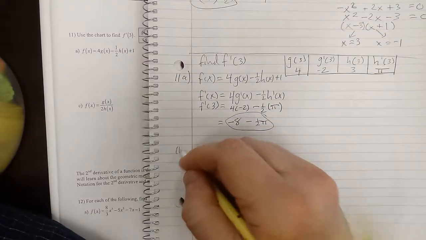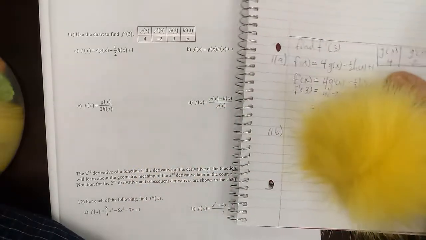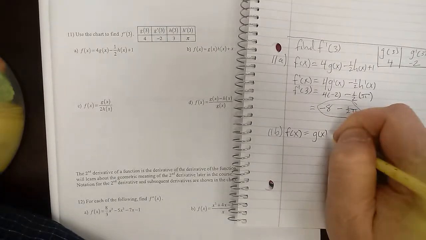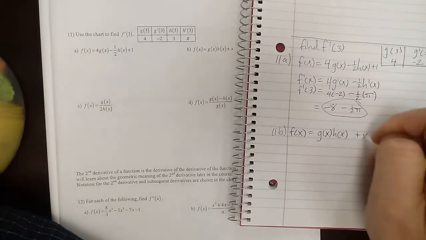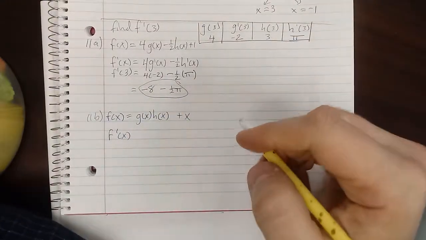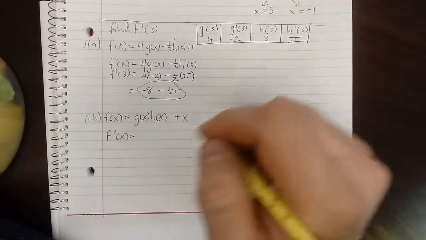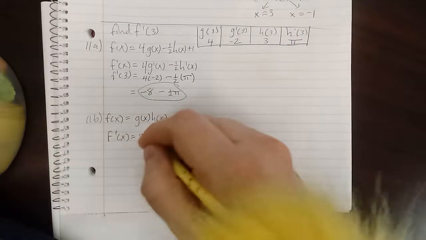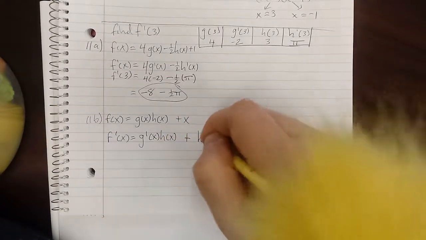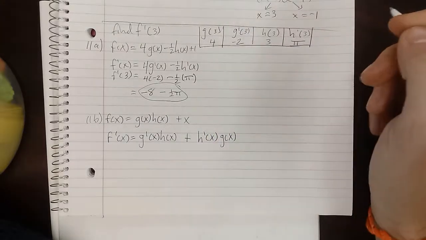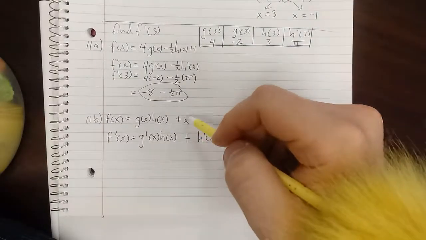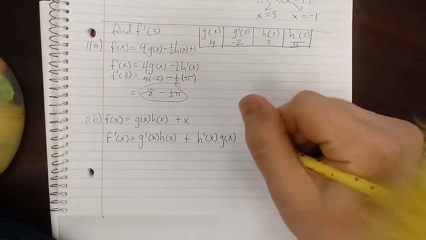So 11b says g of x times h of x plus x. Well, if we're going to take this derivative, I want to remind you that we're doing two things times together. That means I got to use product rule. That's where I take the derivative of the first one, leave the second one alone, plus I take the derivative of the second one, leave the first one alone. It's the way I like to do it. There are other ways to write it. There are other ways to format it, but, oh, wait, then plus the derivative of that one because it's on the end. Derivative of the x is just 1, so we'll have a plus 1 at the end.